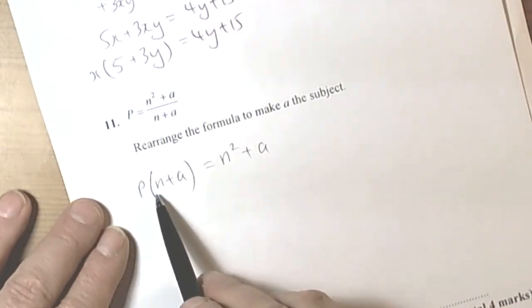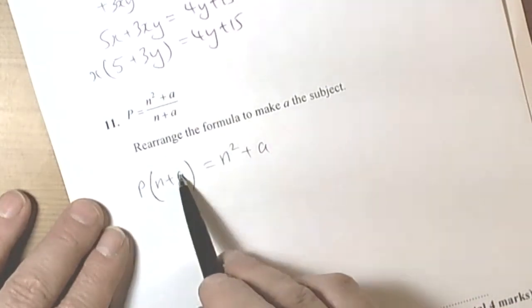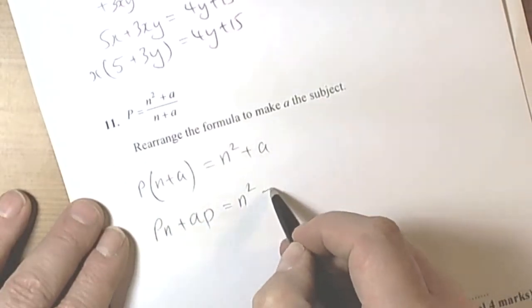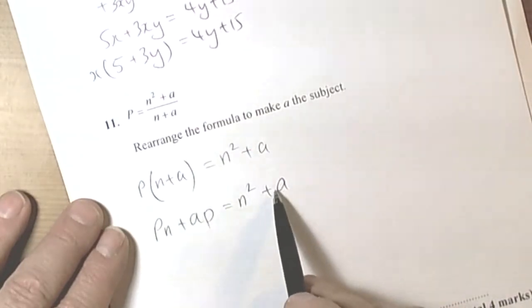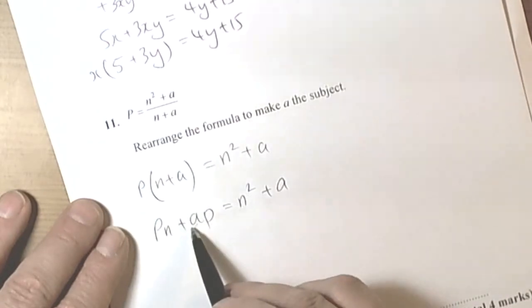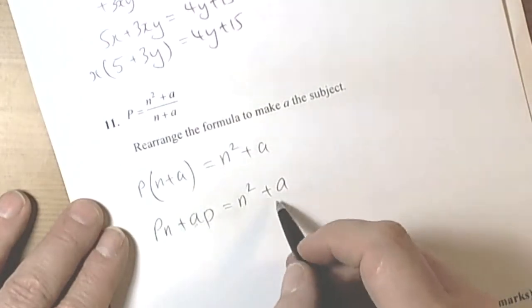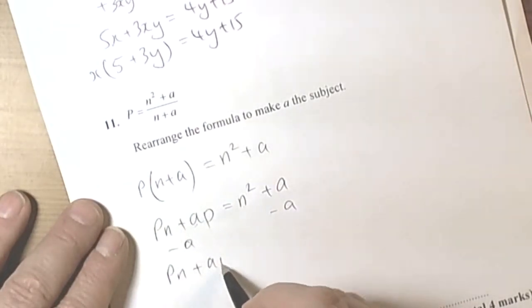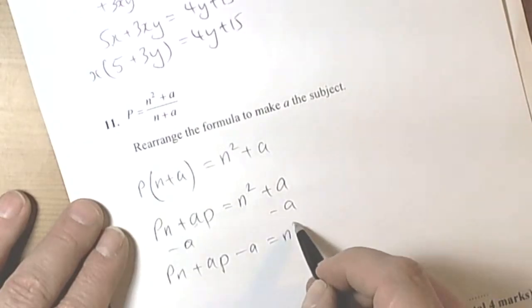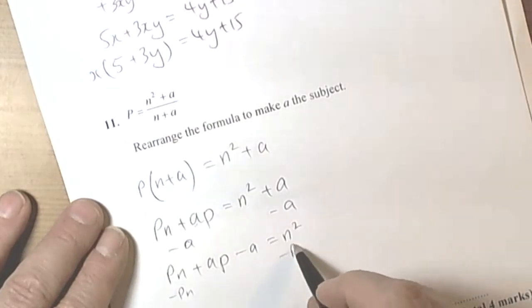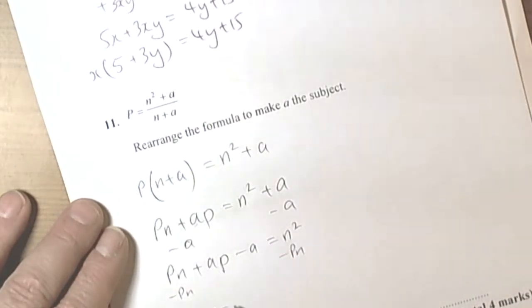And because I want to get the a's together, I'm going to multiply this bracket out. So I've got pn plus ap equals n squared plus a. I want to bring the a's together, so I've already got a positive a on the left-hand side, and that's really where I want the subject. So I'm going to take away the a from both sides here. So we end up with pn plus ap minus a equals n squared. This pn's in the way, so I'm going to take away pn from both sides. So we end up with ap minus a equals n squared minus pn.